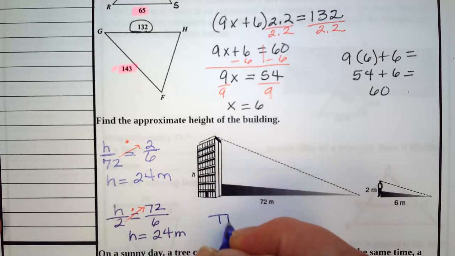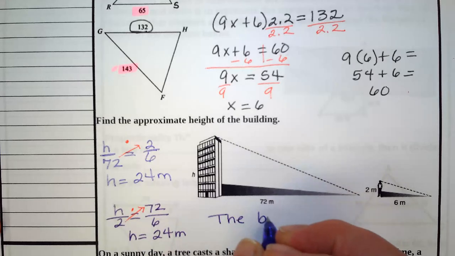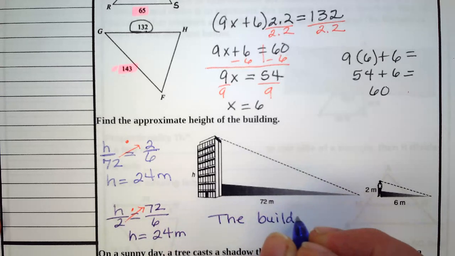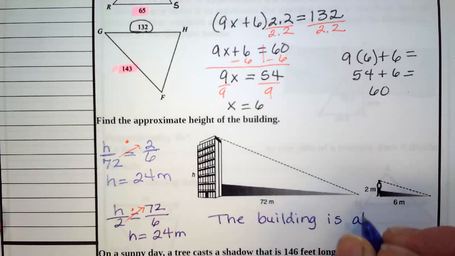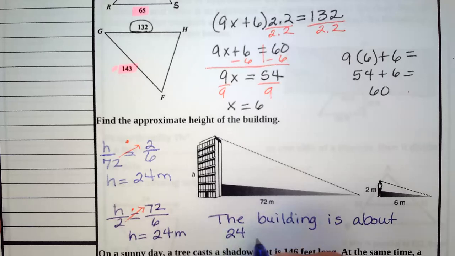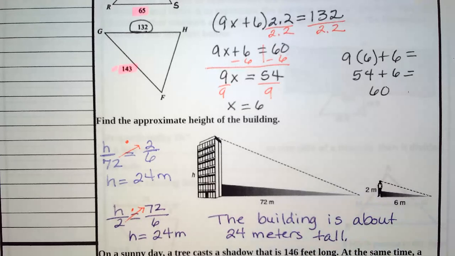So the building is about 24 meters high. I guess I should say tall. The building is about 24 meters tall.